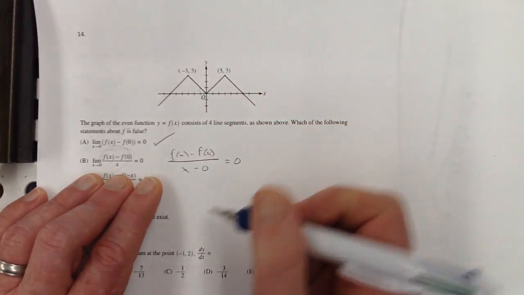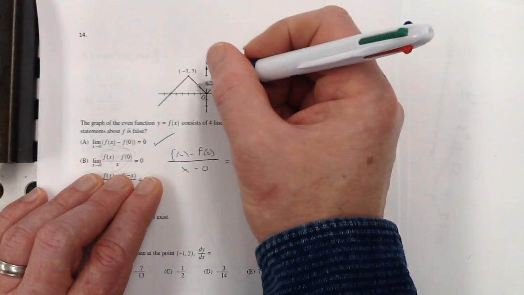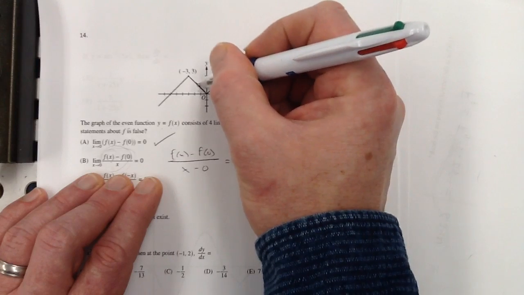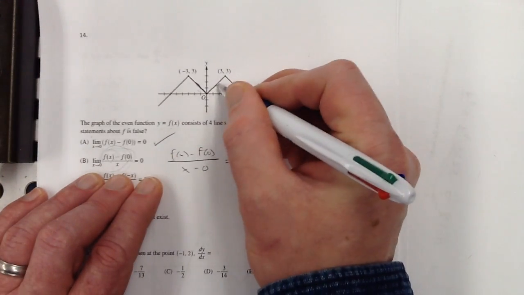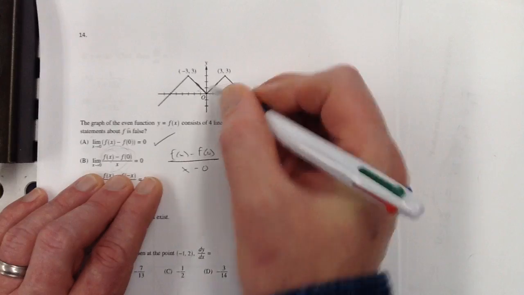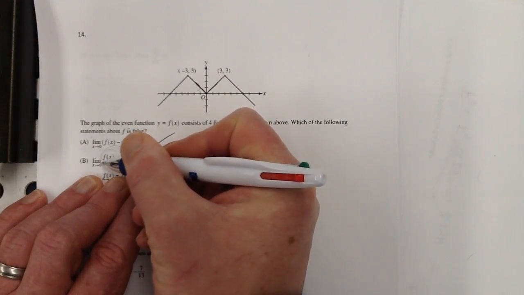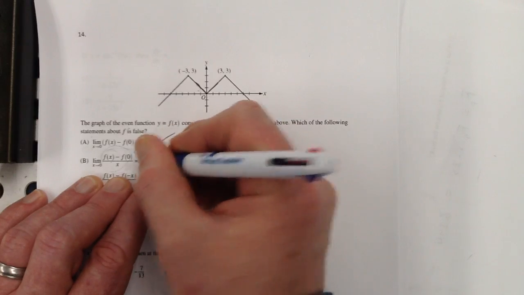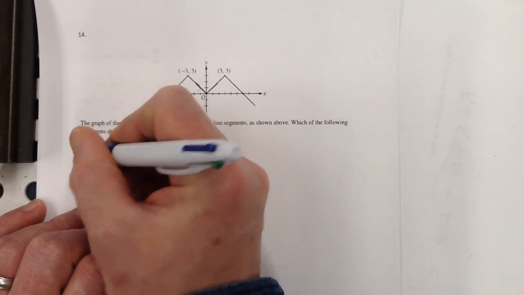The problem with this function is that as you approach 0 on one side, you get a slope of -1, and on the other side, a slope of +1. So if you don't say which side is which, this limit does not exist. So this is false.